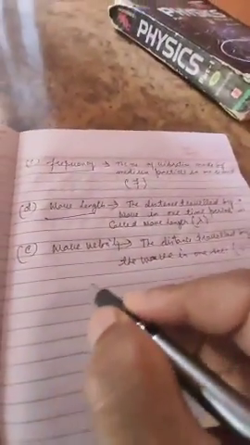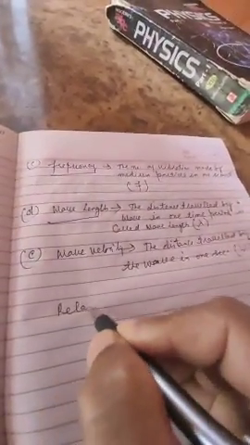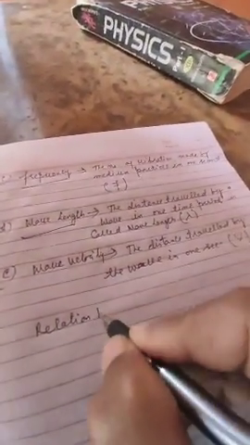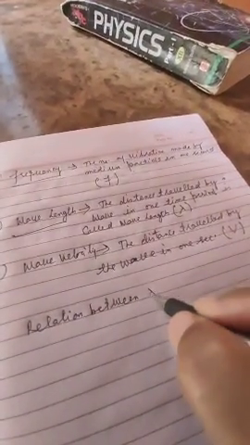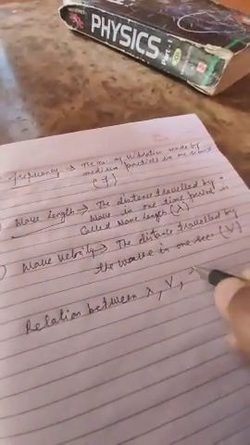Now the next topic is the relation between wavelength, wave velocity and frequency.